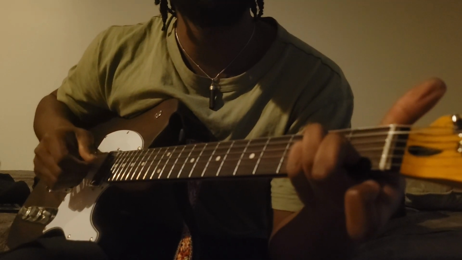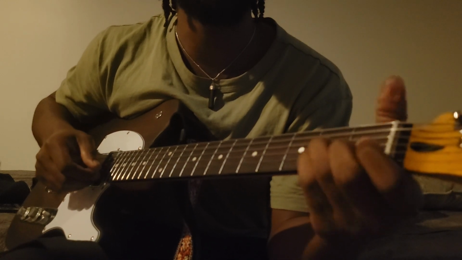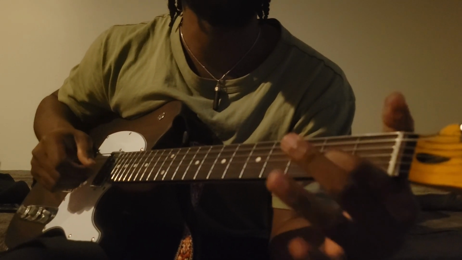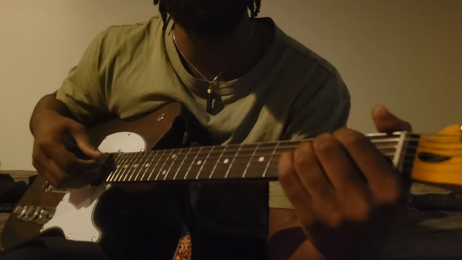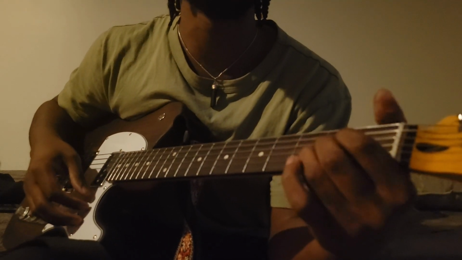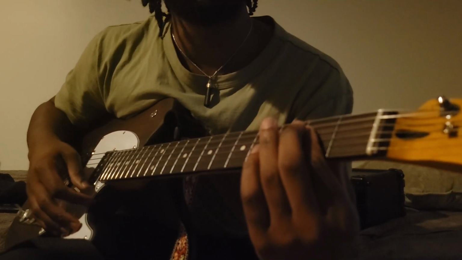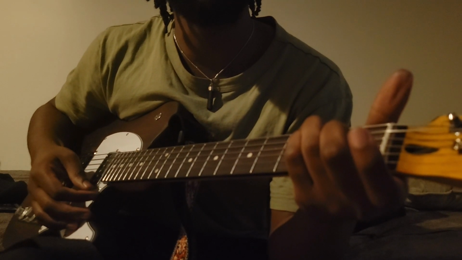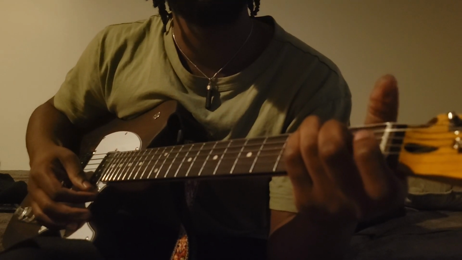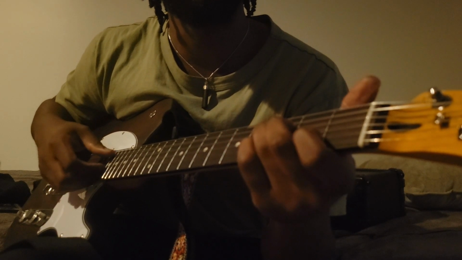You just move this finger that's on the second thinnest string up a semitone. That's an A major. So now I've got A major, E major, and then a C.